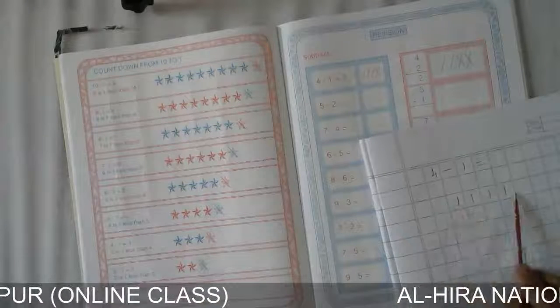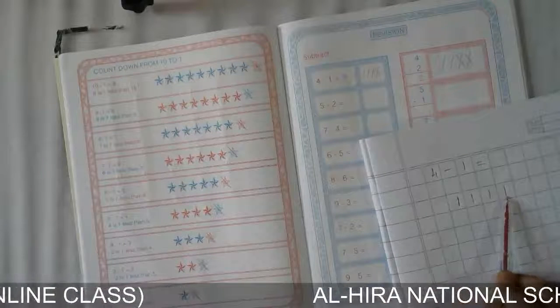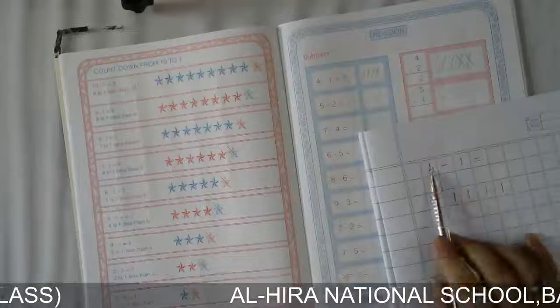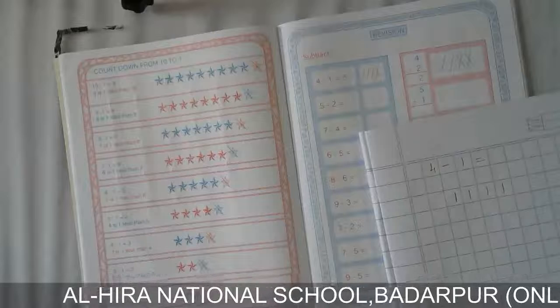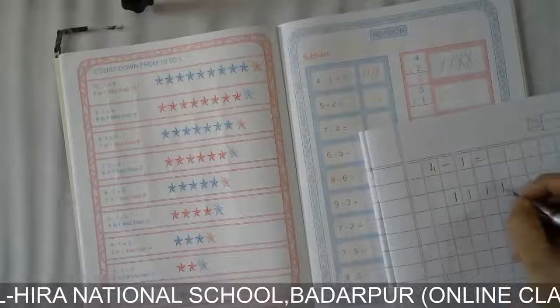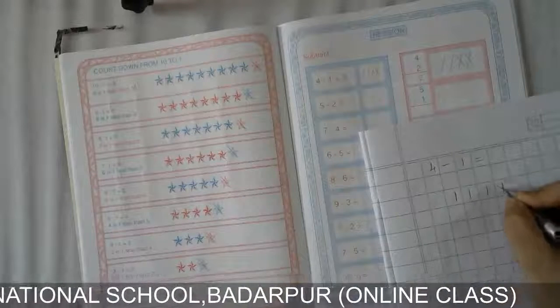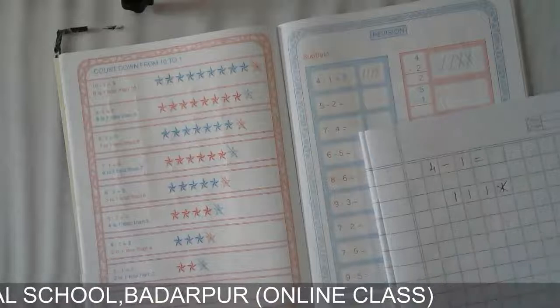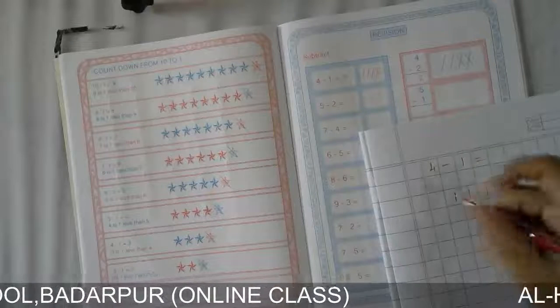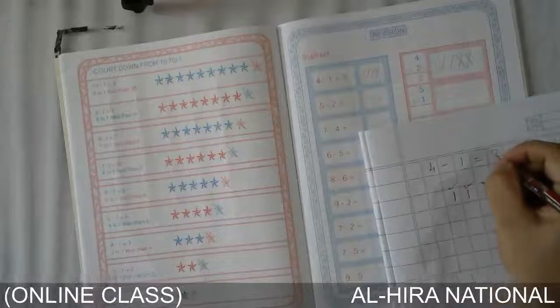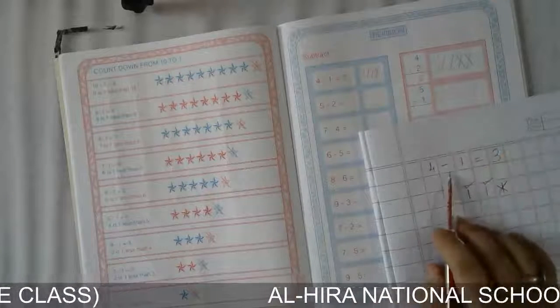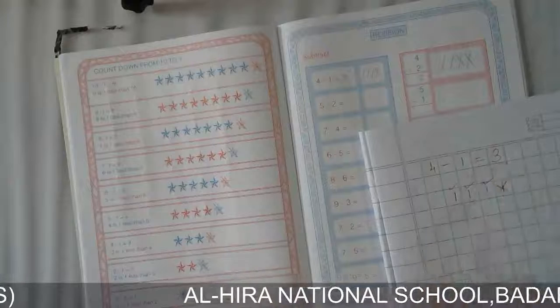Okay, so I wrote here 4 lines. So how many do we have to subtract from 4? We have to subtract 1 from 4. That is, remove 1, cut down 1. Okay, so how many lines remained? 1, 2, 3. So 3. So 4 minus 1, we get 3.